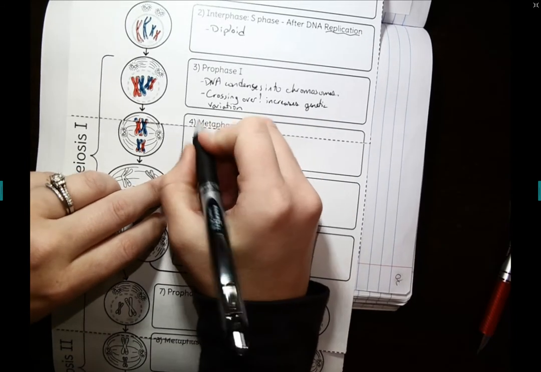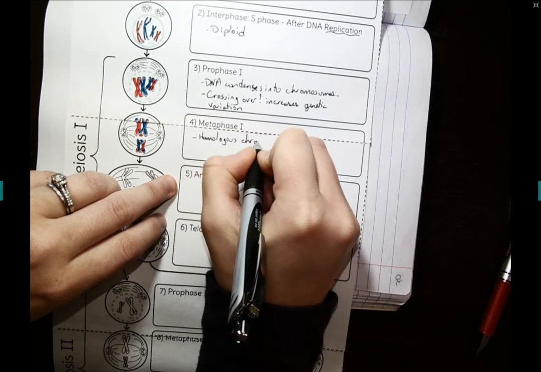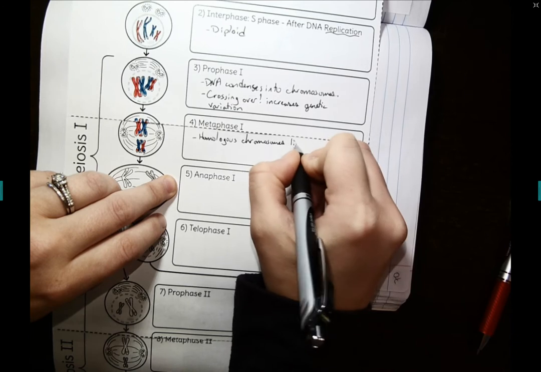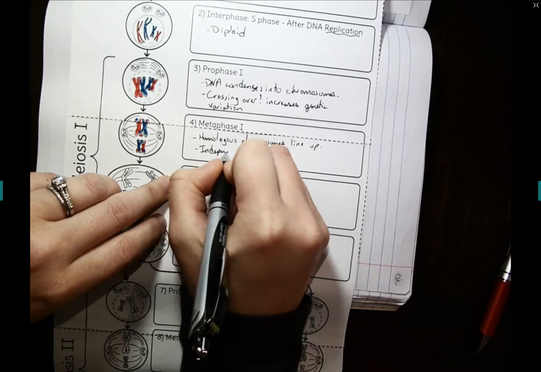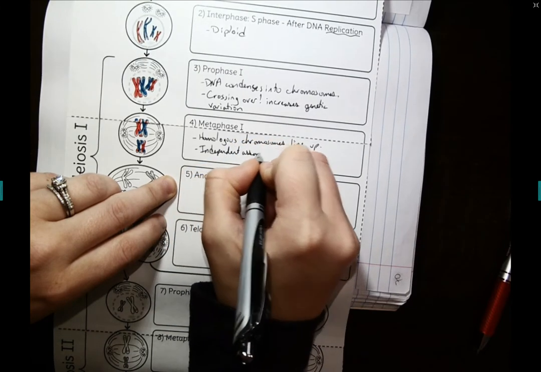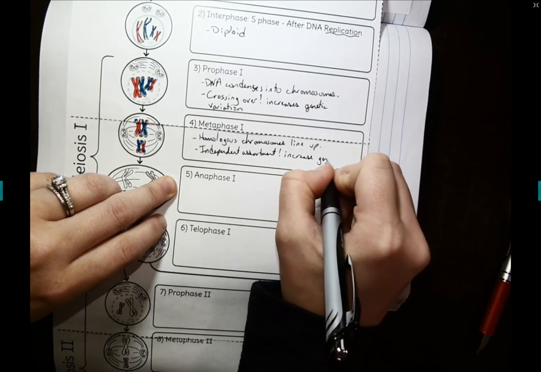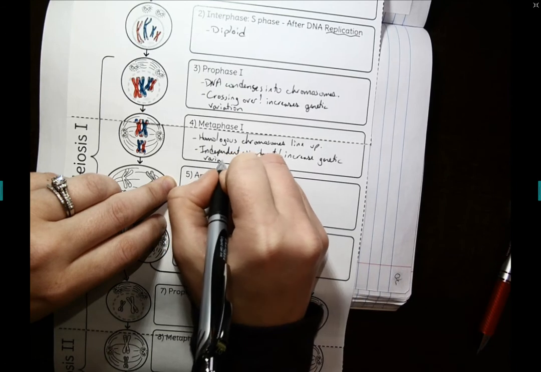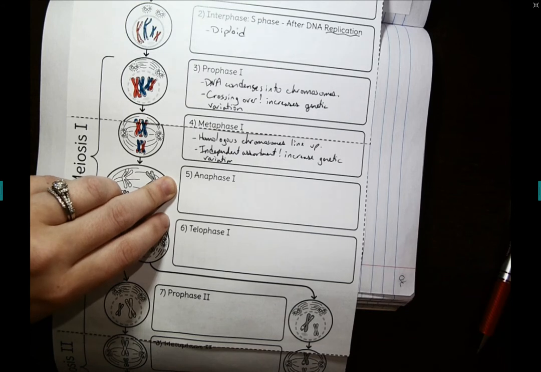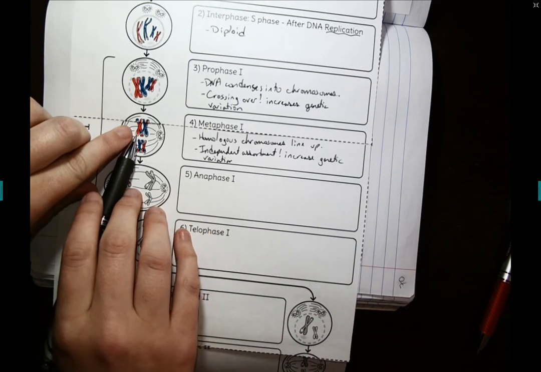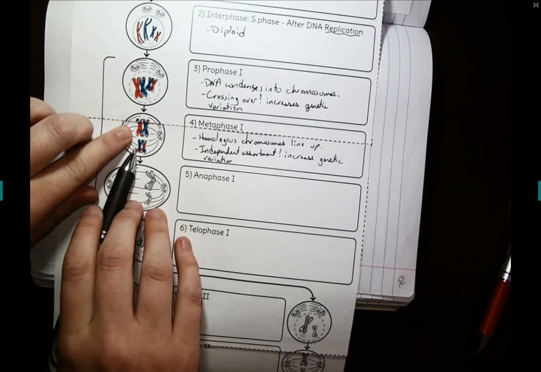So metaphase 1, our homologous chromosomes, right, line up in the middle. And this, again, is called independent assortment, which, again, can increase genetic variation, right? So the fact that this big red chromosome and this small blue chromosome ended up on the left was completely random.